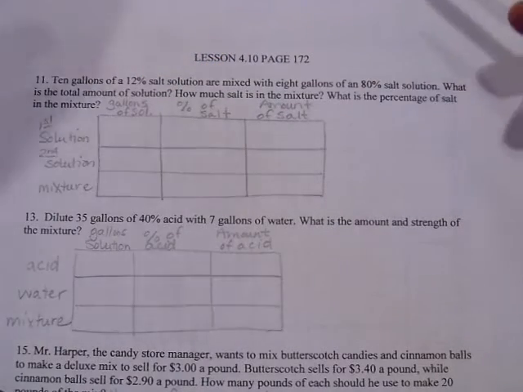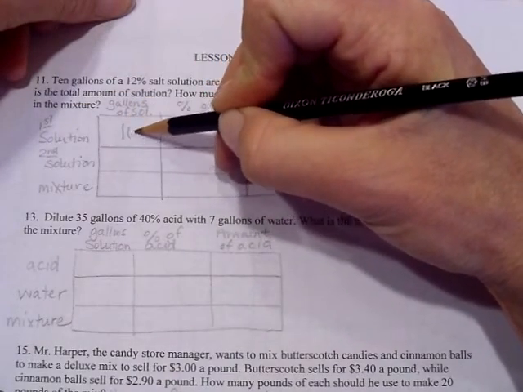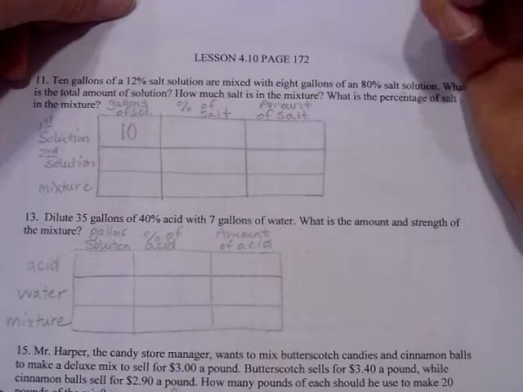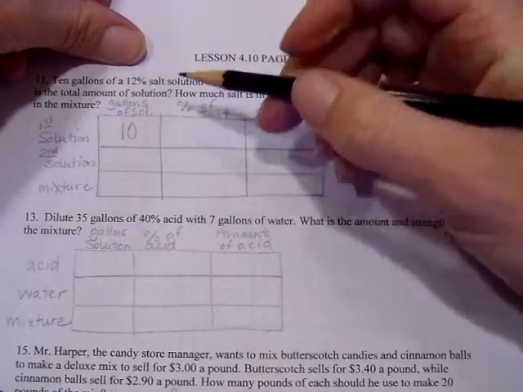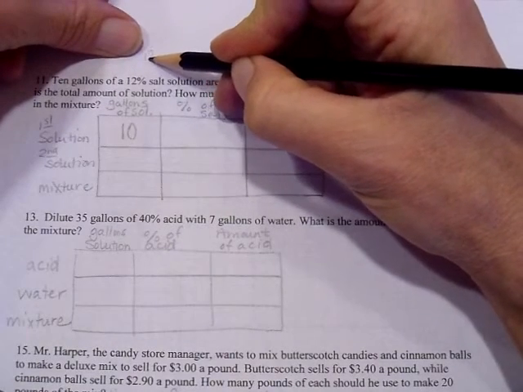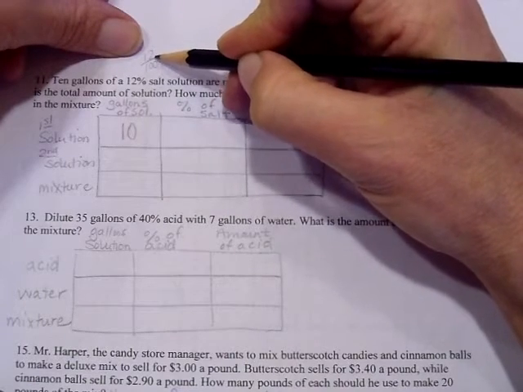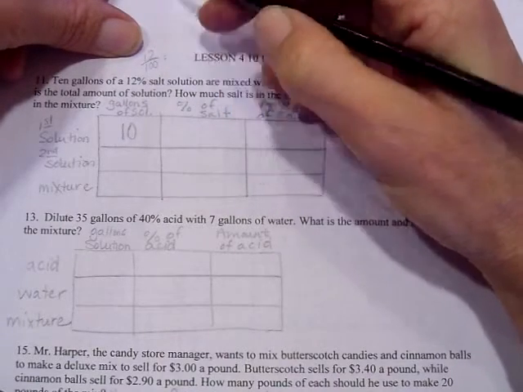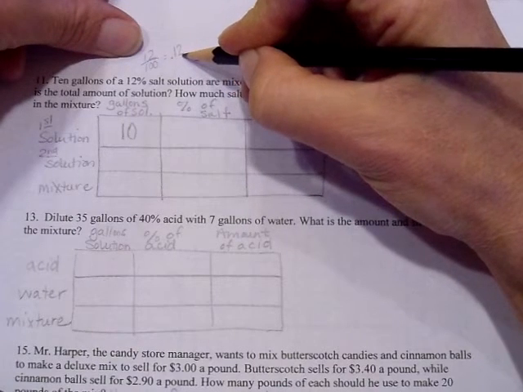Our 10 gallons, our first solution, we are told we have 10 gallons. We are also told it's 12% salt. So we're going to write 12% as a decimal. Now we know 12% is the same as 12 over 100, or 12 100ths, which is also the same as writing it 0.12. 12 100ths.